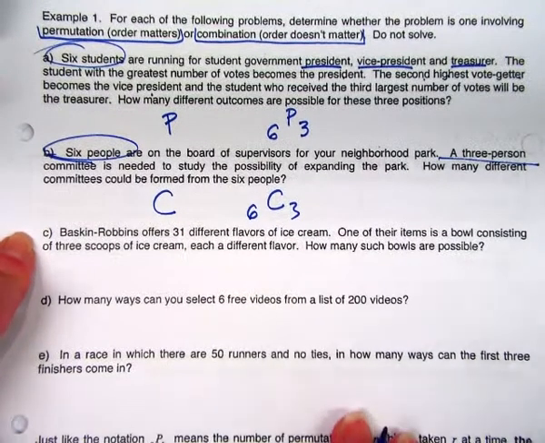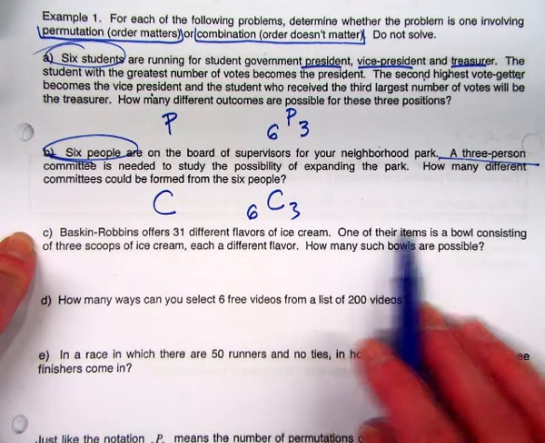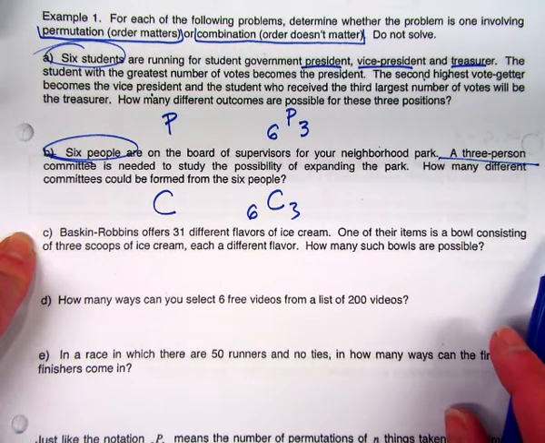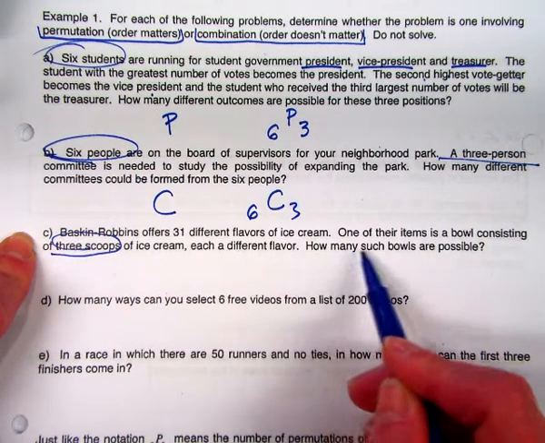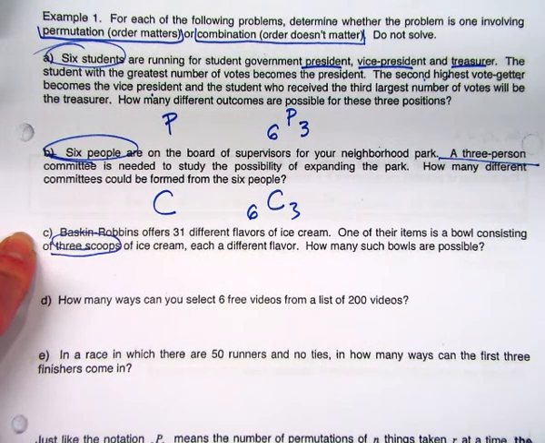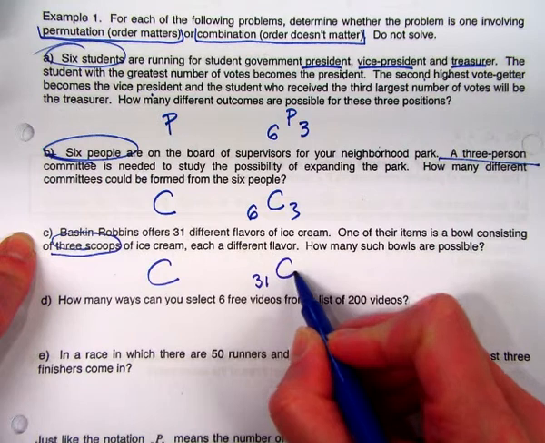Ooh, my favorite problem. Baskin-Robbins offers 31 flavors of ice cream. One of their items is a bowl consisting of 3 scoops of ice cream, each a different flavor. How many such bowls are possible? Because it doesn't say that you want this first, this second, this third, or this order for that, this is going to be combinations, and we're going to have 31 choose 3.